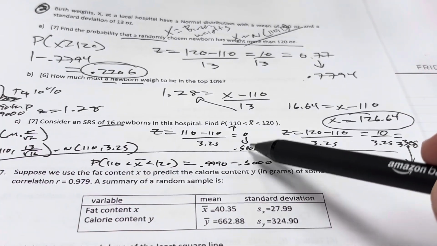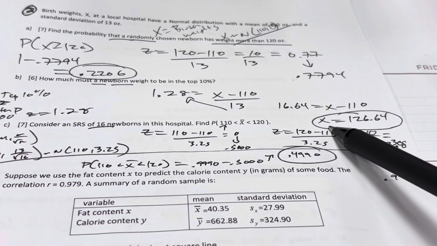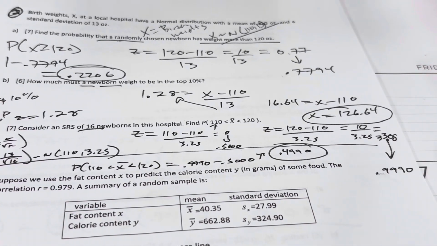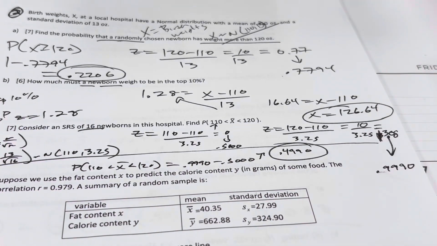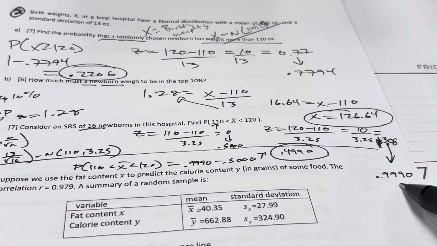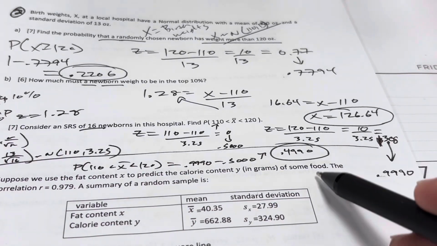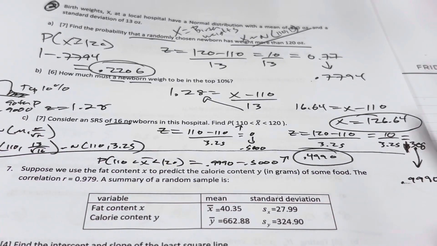All right, Z-score of 0 literally is the 50th percentile. That's easy. 120 minus 110 over 3.25. Z-score of 3.08. Well, made a little boo-boo there. 3.08. Is that an extra 3? 0.9990 minus 0.5000. That's 0.4990. All right. Make sure you have all that down. That's 5 parts, folks. Expect to see that with your name on it when I see you next.